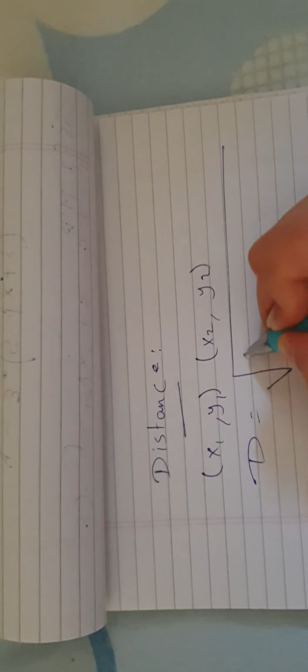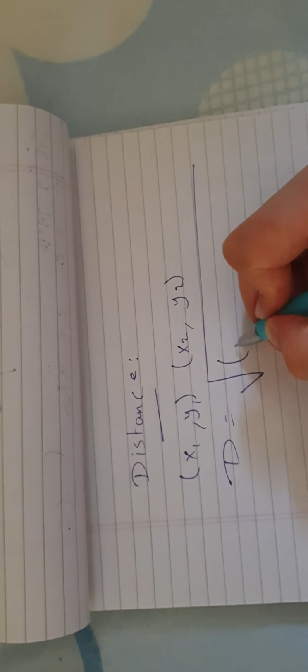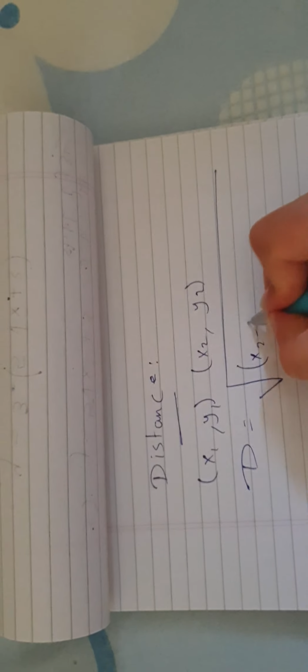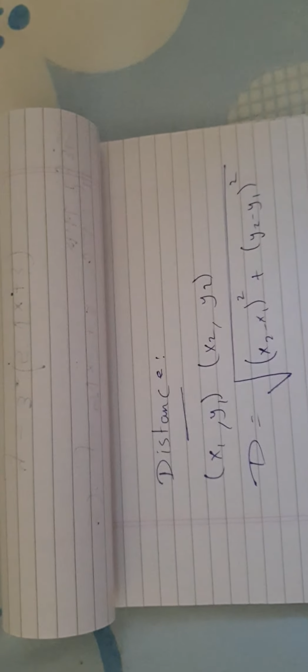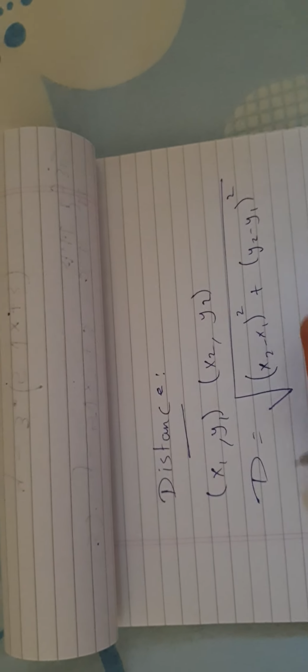For any distance, he will be giving you 2 points, x1, y1, x2, y2, and then your distance will be the square root of x2 minus x1 all squared plus y2 minus y1 all squared. And then for the midpoint formula, again, you have 2 points, x1, y1, x2, y2.